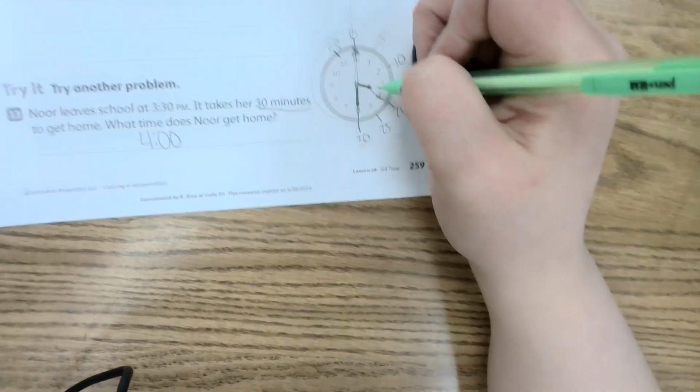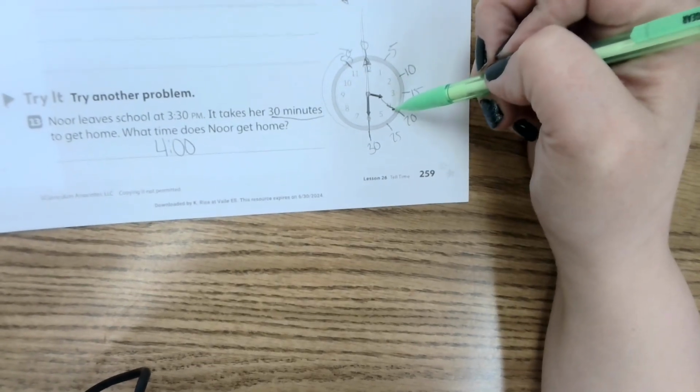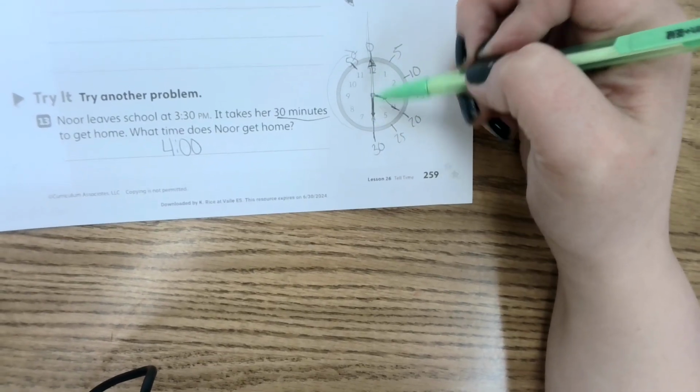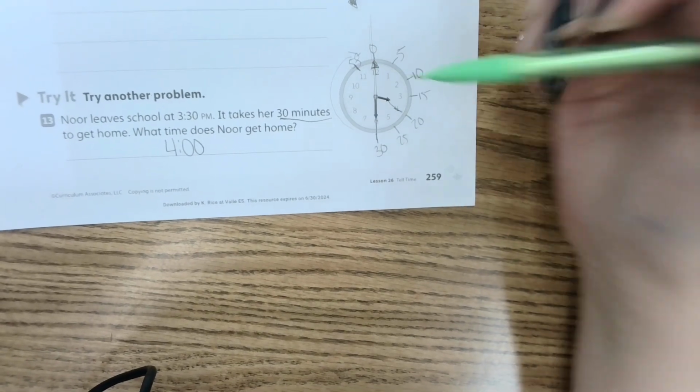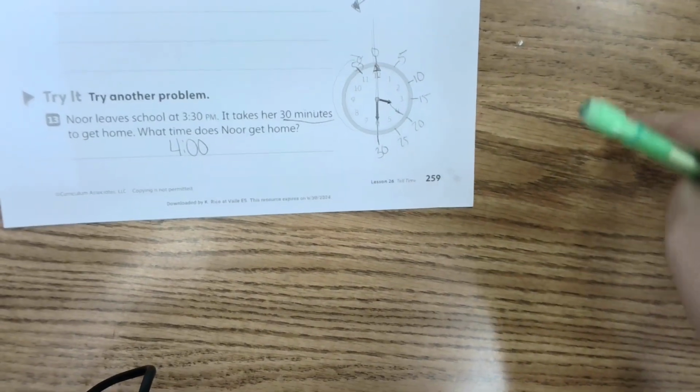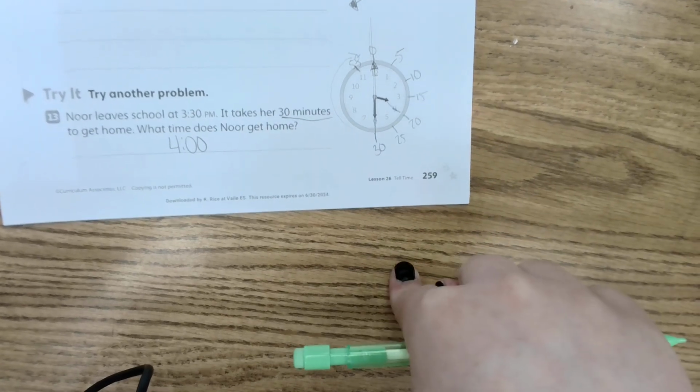It'll be 4 o'clock because the hour hand is going to move. The hour hand moves to the next number once this minute hand has made it back up to 12. So once it hits that 0, it's a new hour. So instead of 3, it's now 4. And if the minute hand is still here, that means it's going to be 4:00, which is 4 o'clock. But now, is it a.m. or p.m.? Well, let's look at our question again.